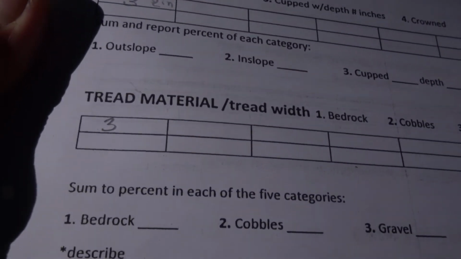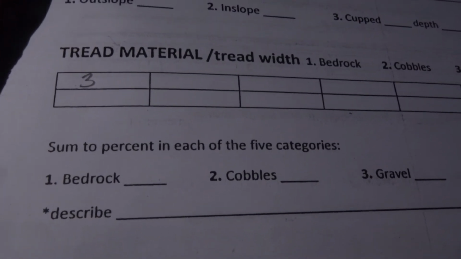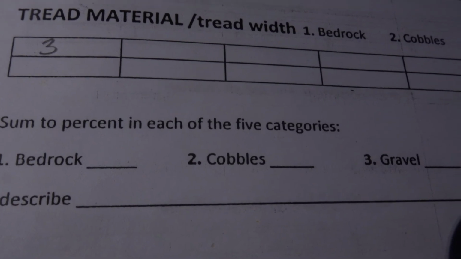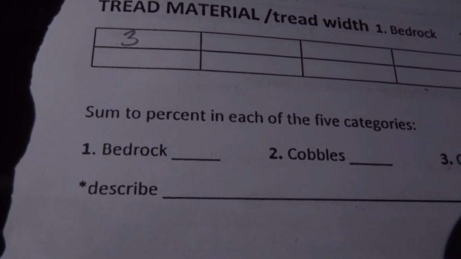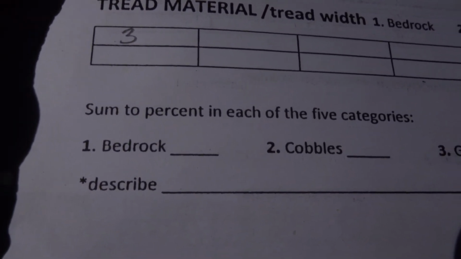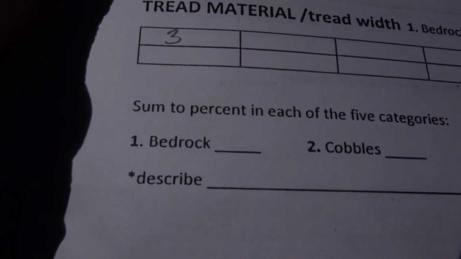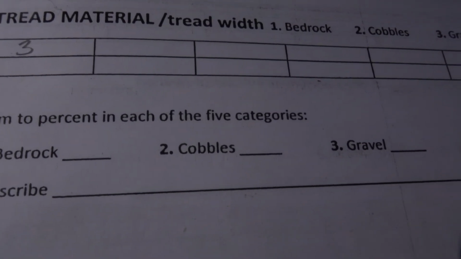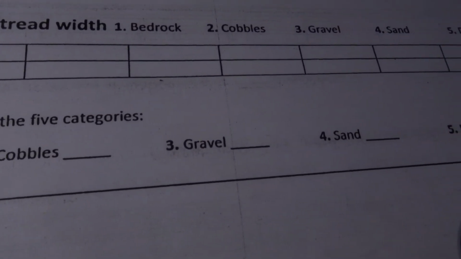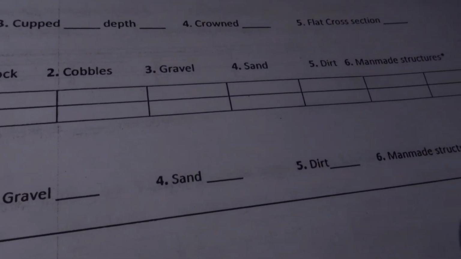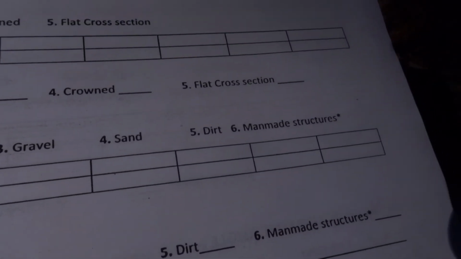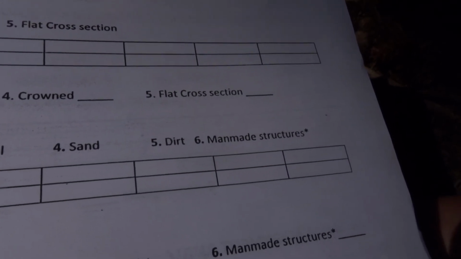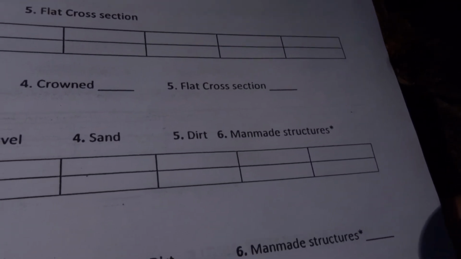And looking down at tread material, same thing, they're asking to sum to the percentage of each of the 5 categories. So probably, by the time we get through 9 stops, bedrock is probably going to be 0, cobbles might be half, gravel I don't remember any, sand, and dirt, so dirt's probably going to be half, just trying to remember back from what we did this morning.